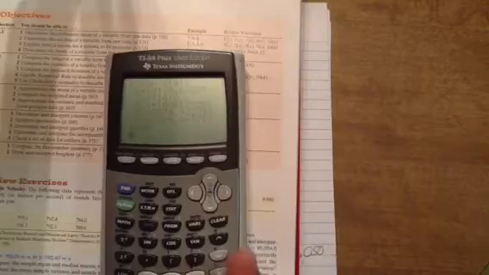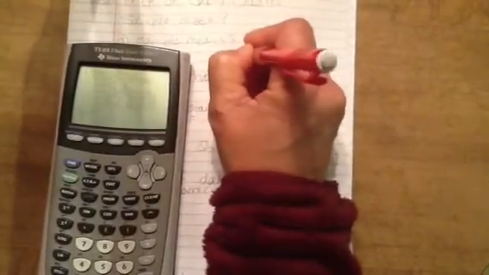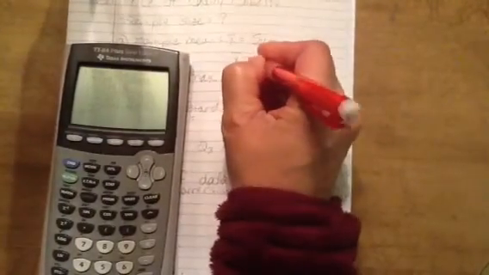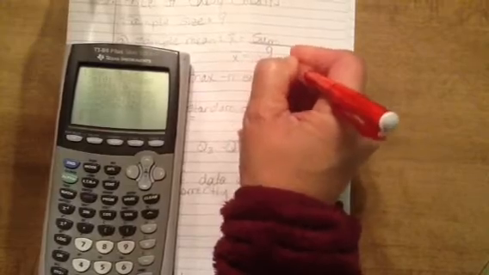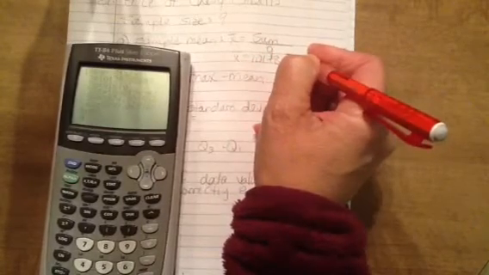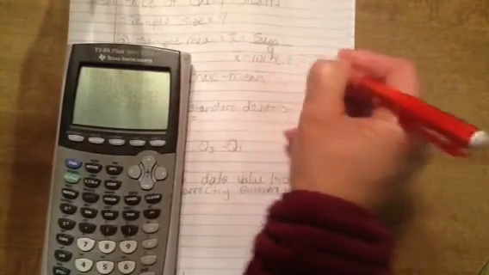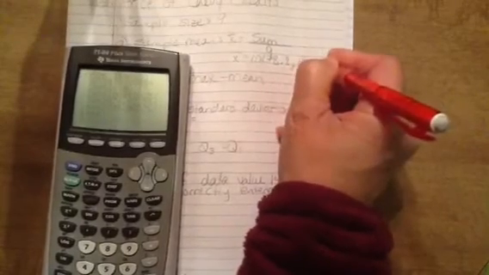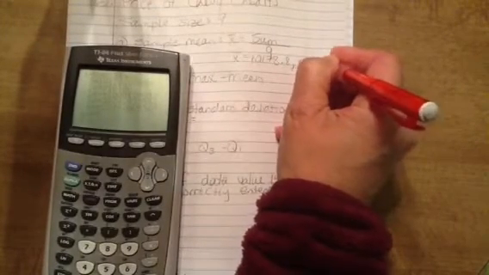I'm going to write all this information down from my calculator. The sample mean is given as 10,178. So I'm going to write the sample mean as 10,178. And I could probably round it up to 10,179. Okay?